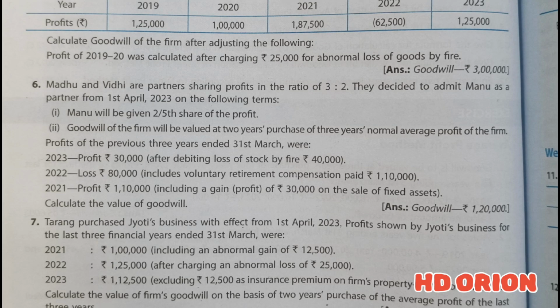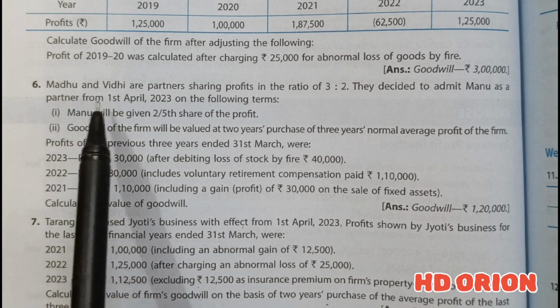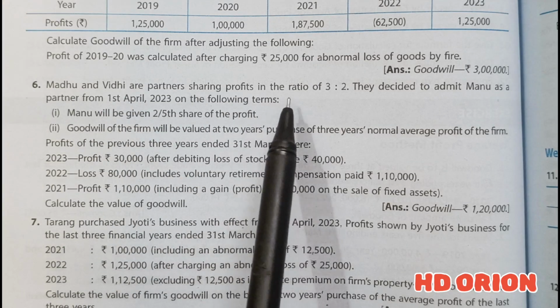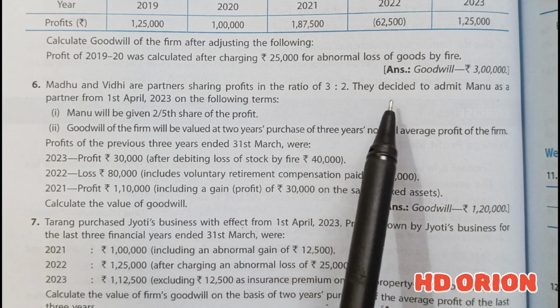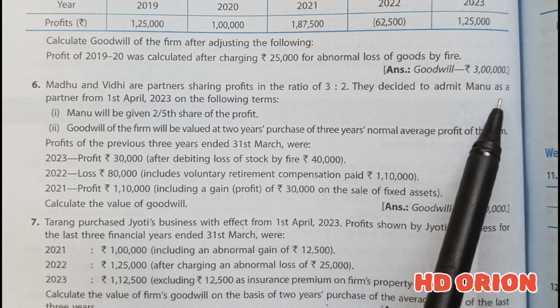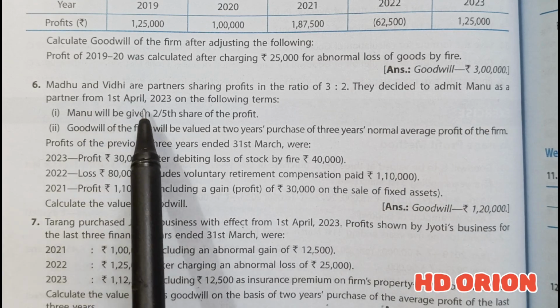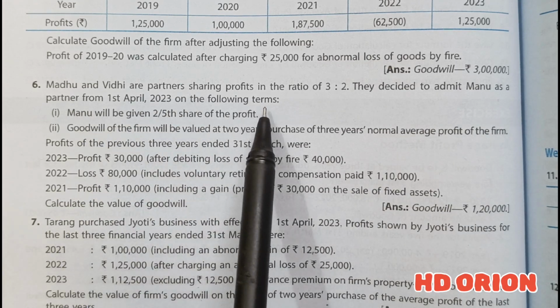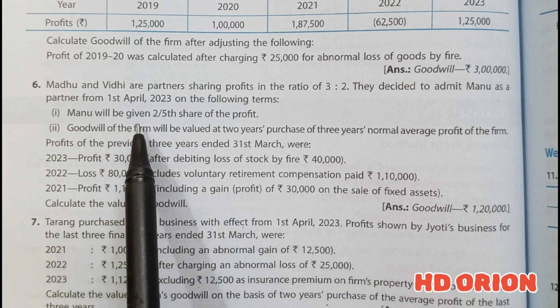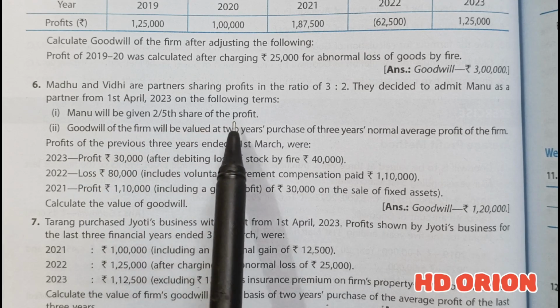Now let us see question number 6. Madhu and Vidhi are partners sharing profits in the ratio of 3:2. They decided to admit Manu as a partner from 1st April 2023 on the following terms. Manu will be given 2/5 share of the profit.